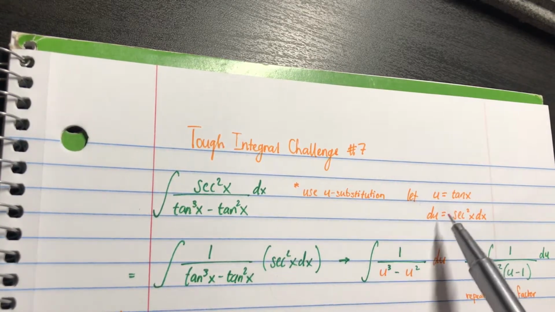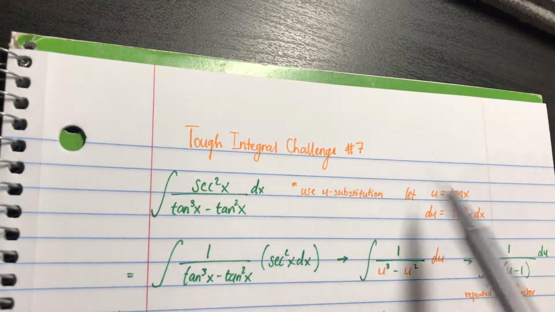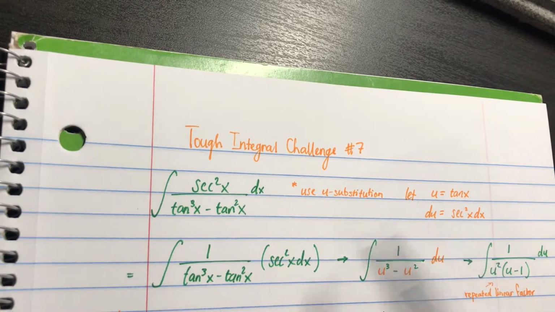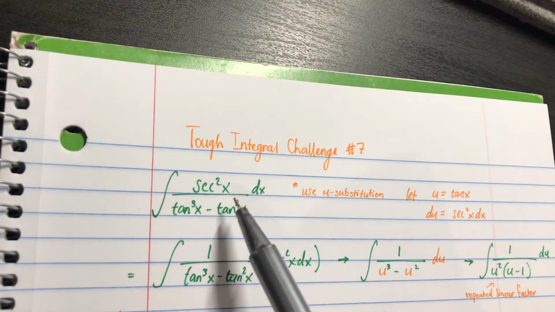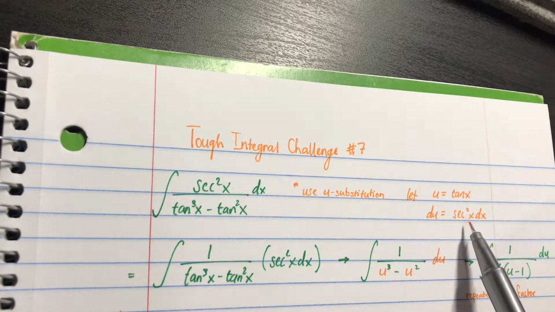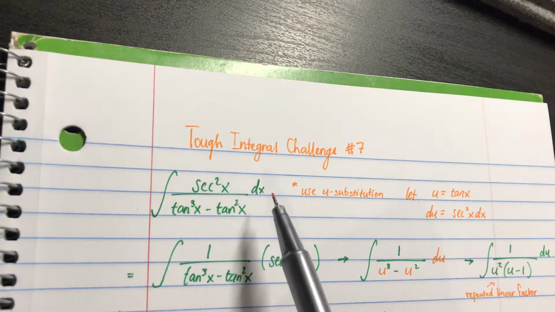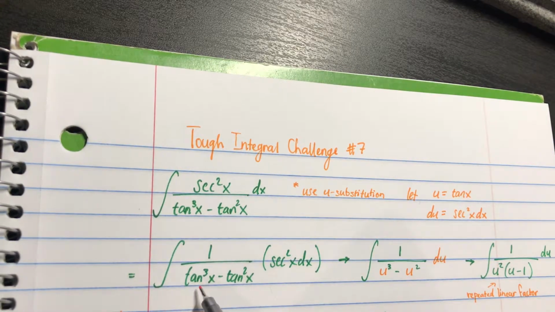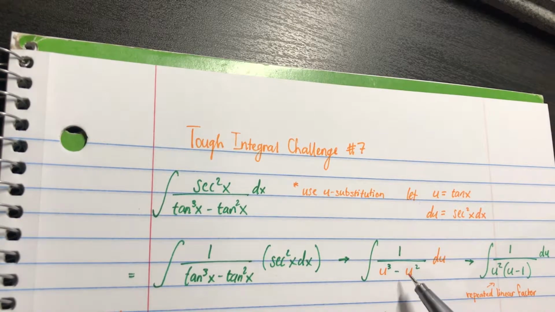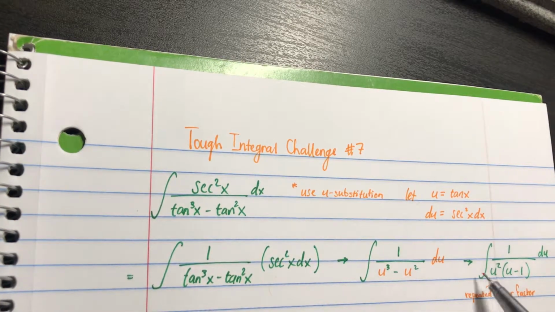So what we're going to do next is replace all of our tan x's with u's, and to help you see more clearly how we can convert our secant squared x dx into du, what I've done here is I've just moved the secant squared x outside of this fraction so that I have 1 over tangent cubed x minus tan squared x, and all of that times secant squared x dx. And now you can see how we can clearly replace all of our u's and du's.